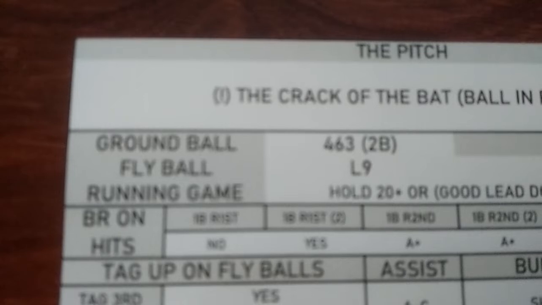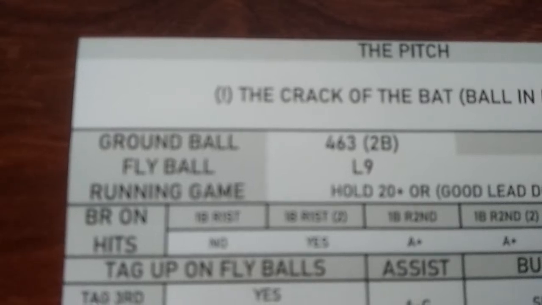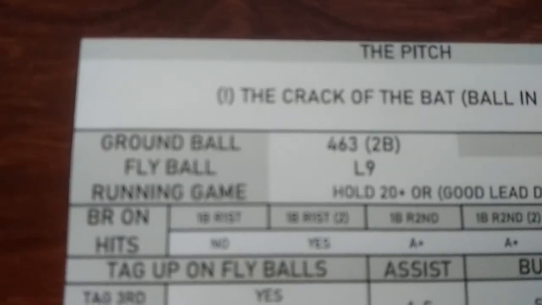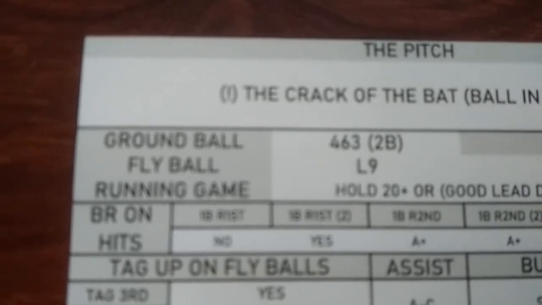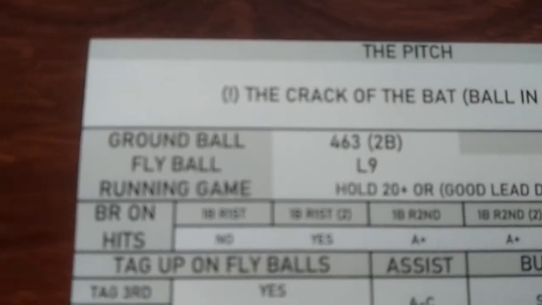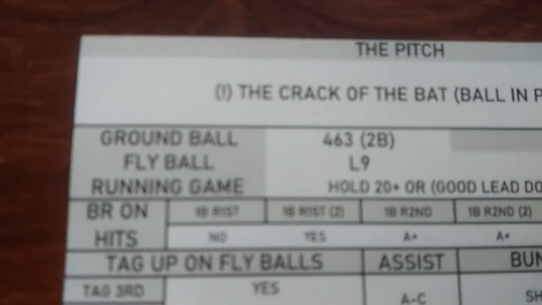If he's a C plus and the card you flip was an E minus, he makes the double play if it needs to. Obviously, the base situation, if there's no one on, it's just a 4-3. Or if there's two outs, it's just a 4-6. So if there's two outs, you don't have to look into the fielding rating.